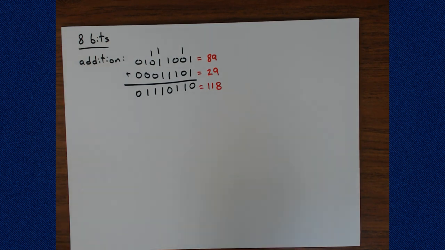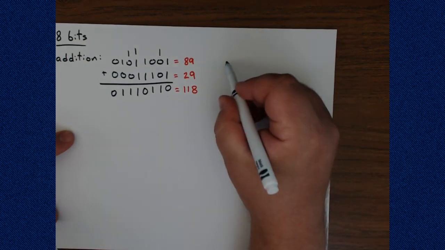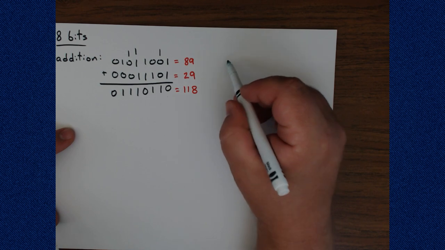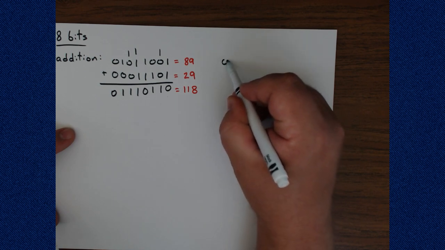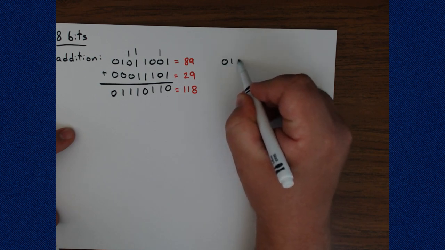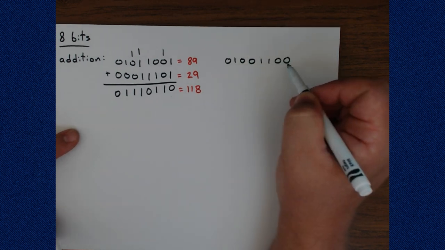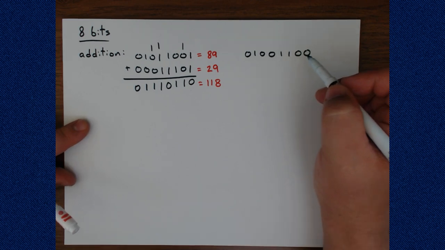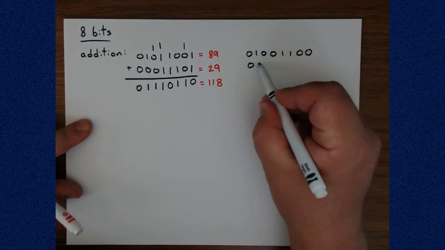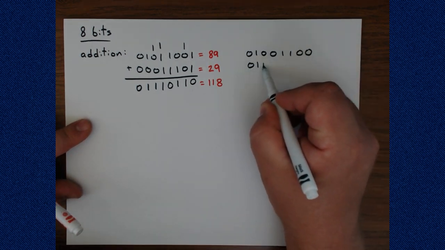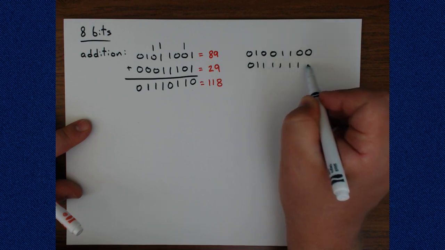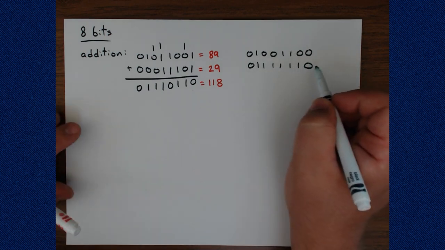So let's do addition one more time up here, get a little more practice in. What about 0, 1, 0, 0, 1, 1, 0, 0? We can add to that 0, 1, 1, 1, 1, 1, 1. I'll put a 0 here at the end.